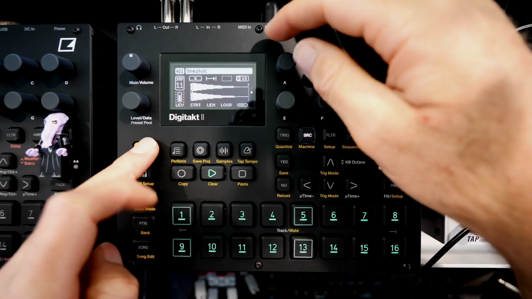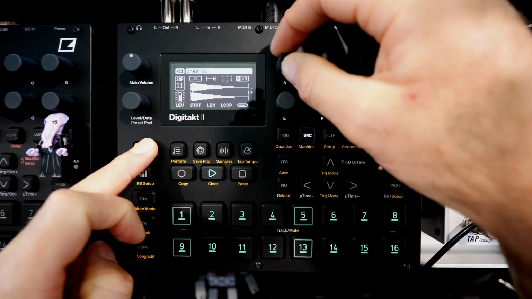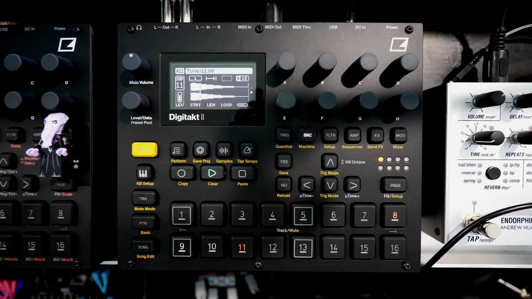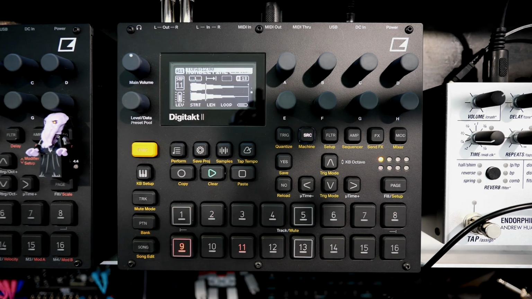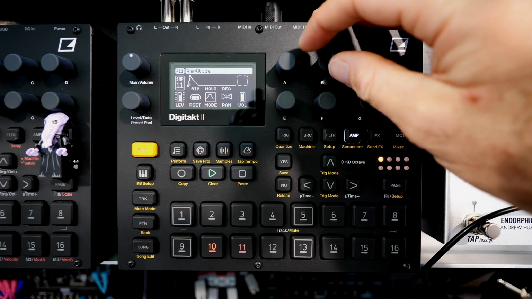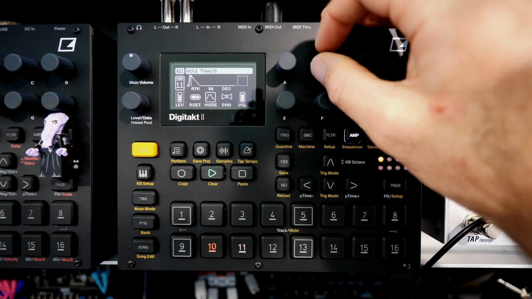One of the things I might want to try is, what's it going to be like if I pitch it up an octave? Ooh. And then the other thing was, in here, sometimes it's nice to add a bit of hold.